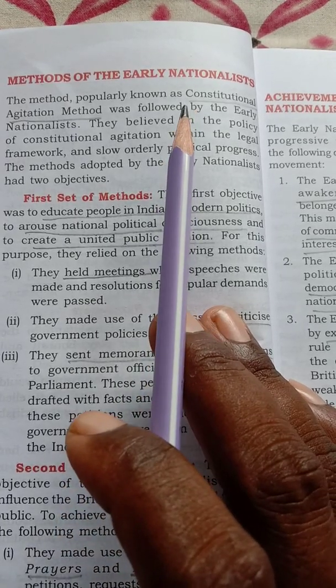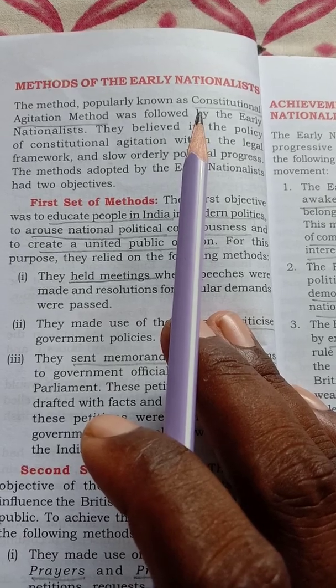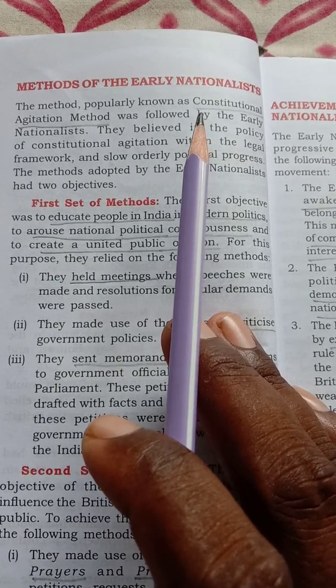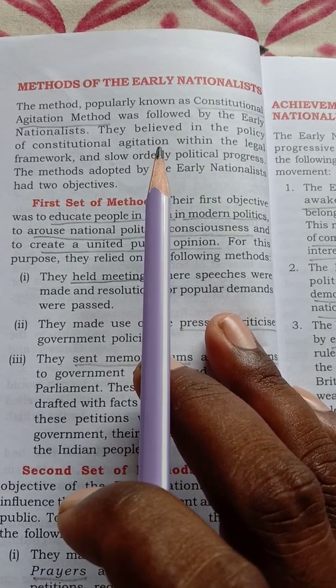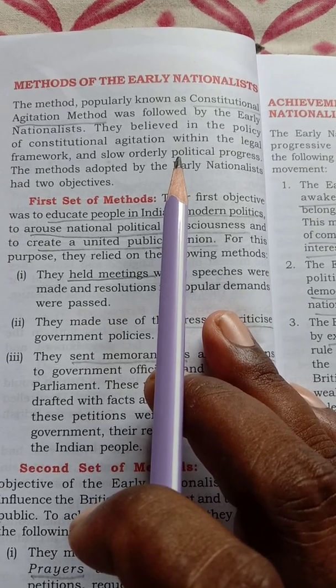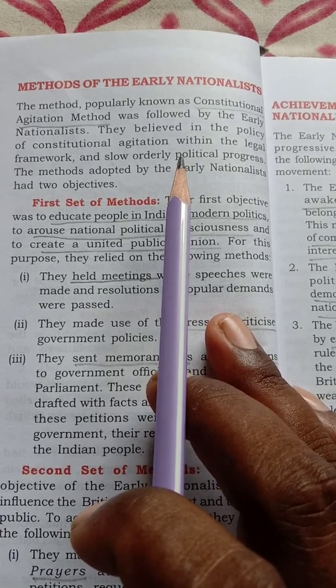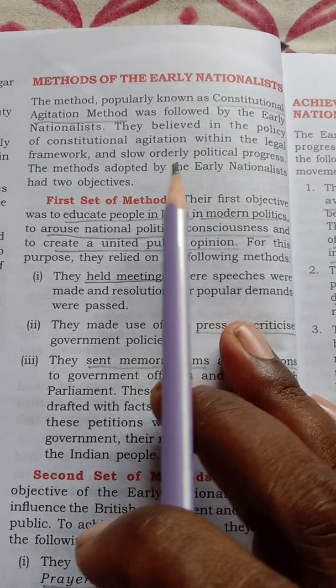By demanding of the British government through constitutional process, the early nationalists believed that the country would progress politically.